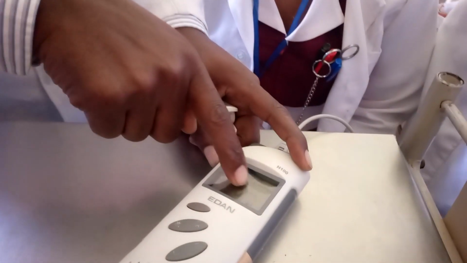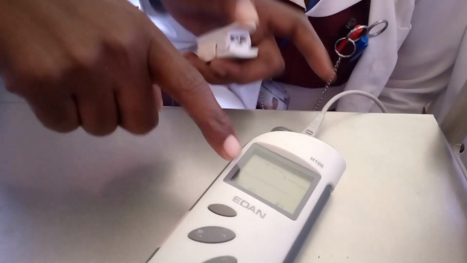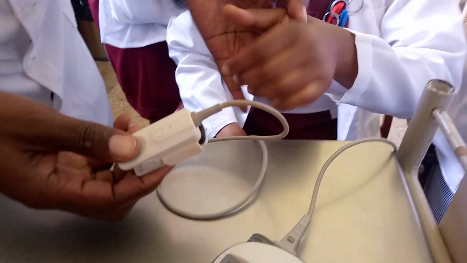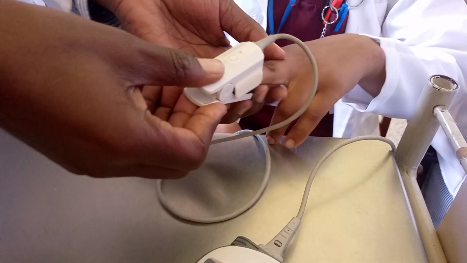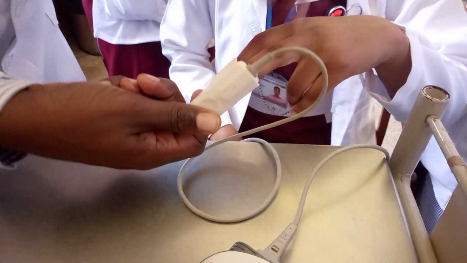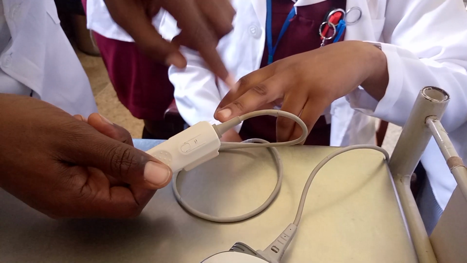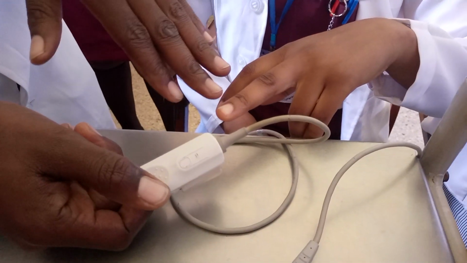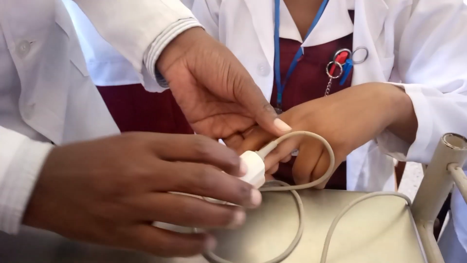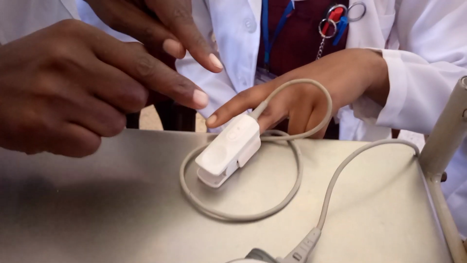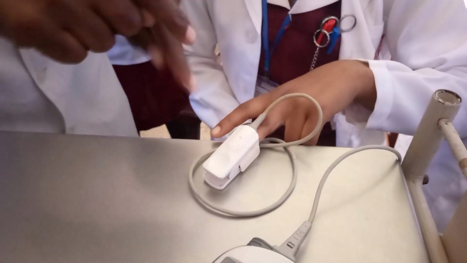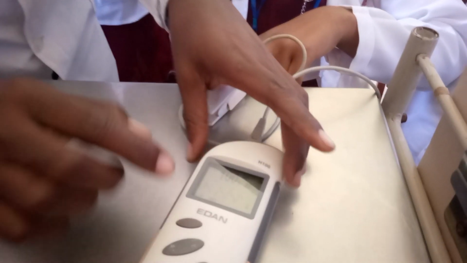This line is what we call the waveform. Let's see the waveform first. Okay, Lydia, just give us your finger and place it there. The light, as you can see, is penetrating through the skin. Ensure that the patient's nails are not coated with nail polish and are clean, so that it gives you a reading. Once you do that, the infrared light will be able to get through the skin, and what you'll be able to see is this waveform.